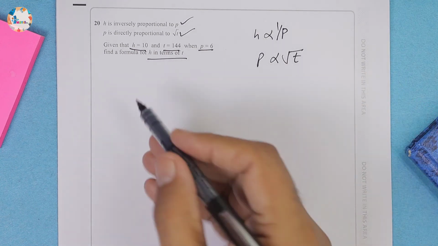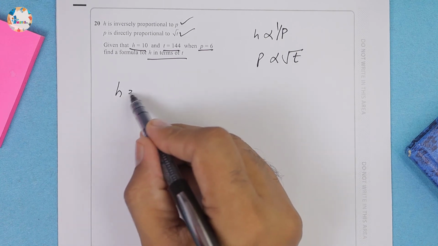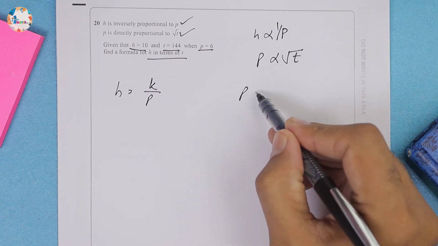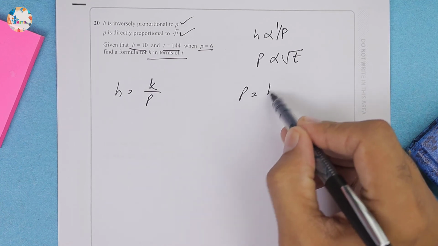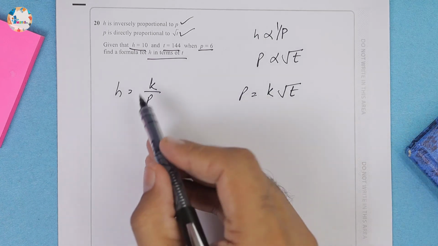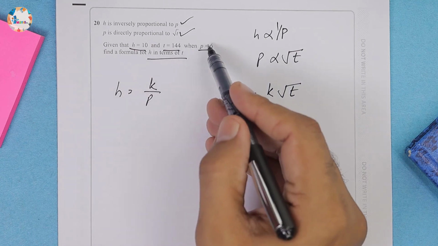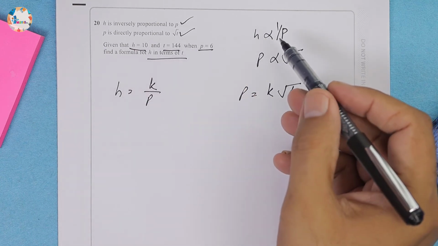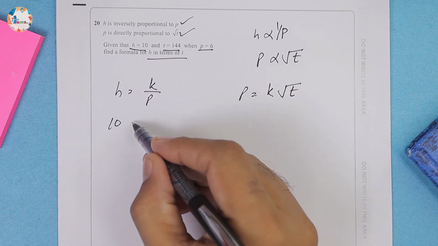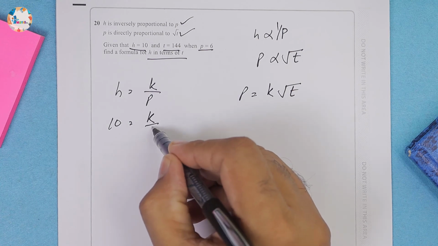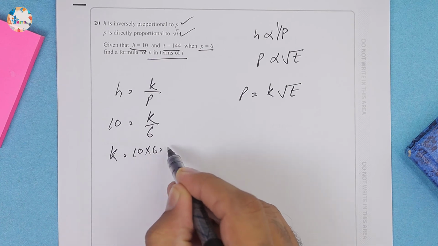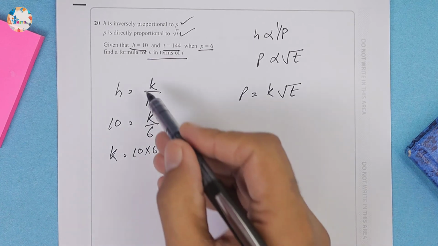So we can rewrite this formula as H is equal to K over P, and for this one we can write P is equal to K under root T. So H and K, these two values we require H and P values. H is this one, P is this one. So H is equal to 10 when P is equal to 6. So this K value will be equal to 10 into 6, which is equal to 60. And this 60 we can replace here.